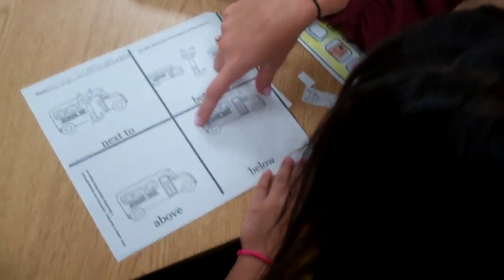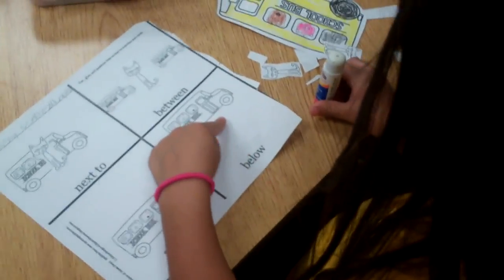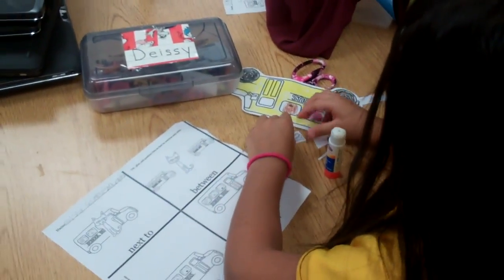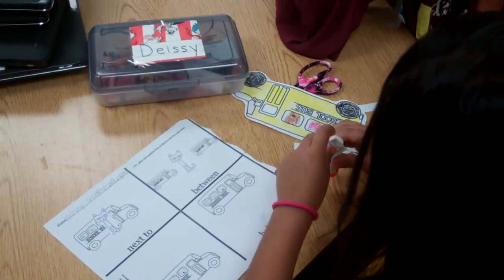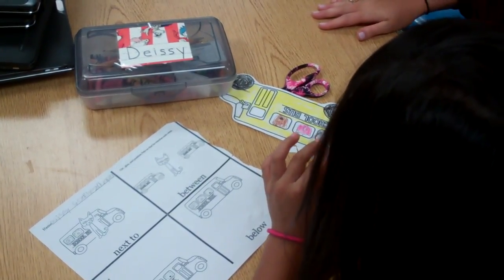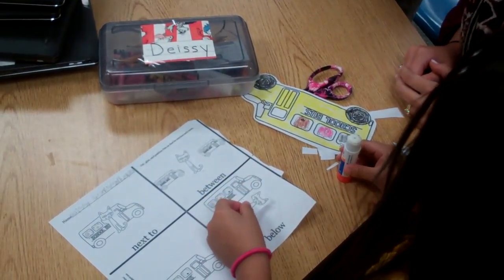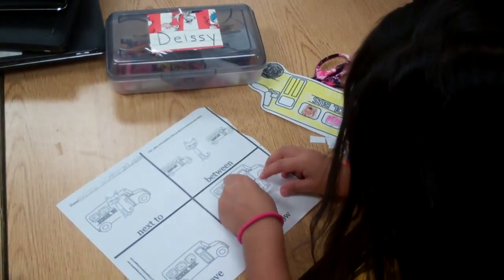Good job. What do you think this says? The bus is way up here. Where can we put him? Under. So below or under, right? Oh, you have below and under. Below.